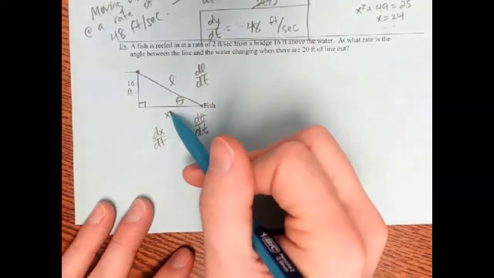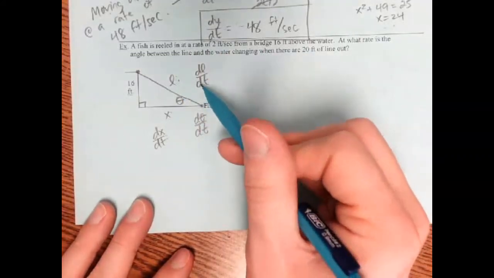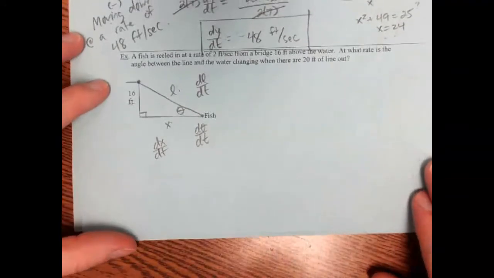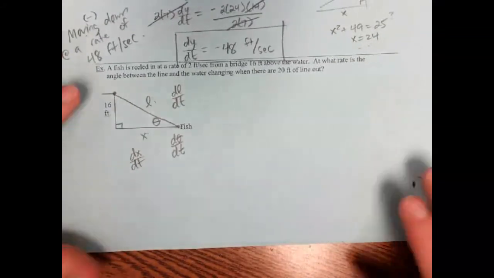So that's a variable, that's a variable, that's a variable. So potentially those three rates to worry about. 16 is constant. It's not going to change. So that's good. Okay, let's figure out what numbers we can attach to which ones.